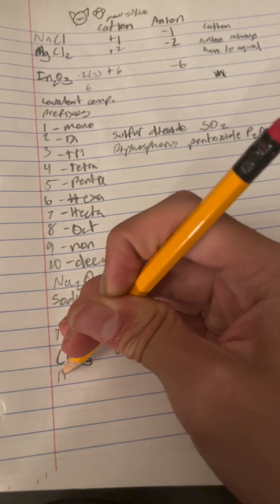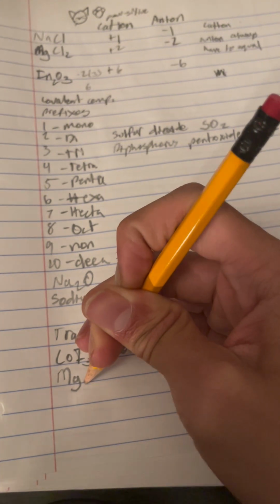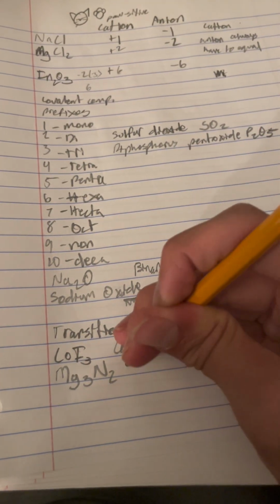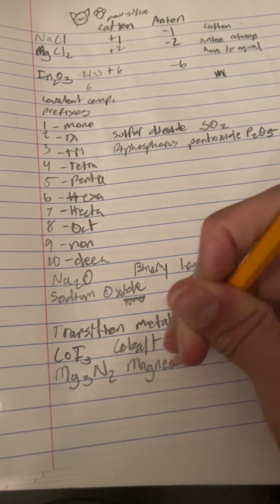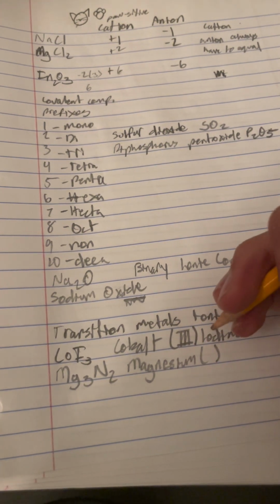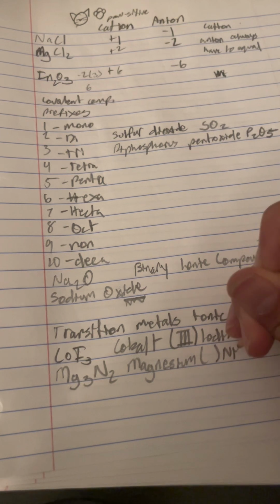let's do a harder one. Mg3N2, magnesium nitride.